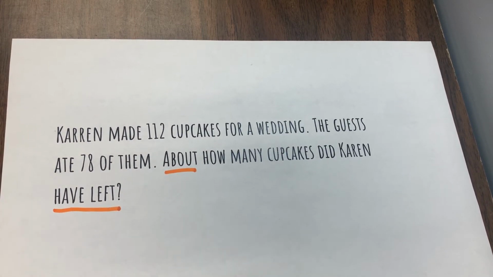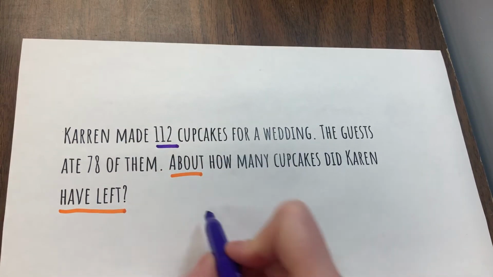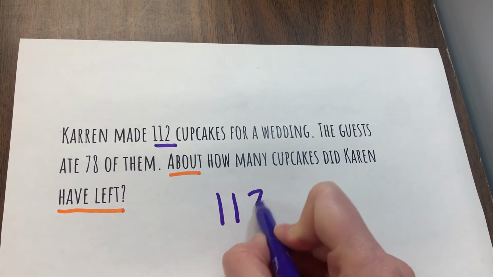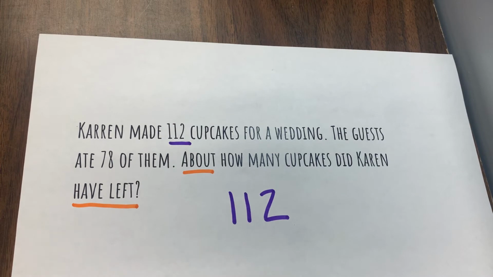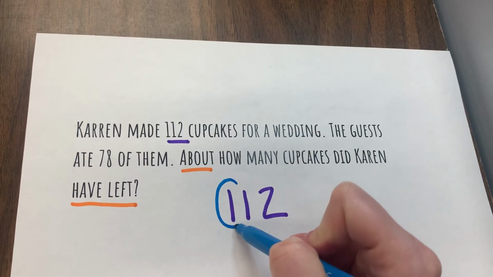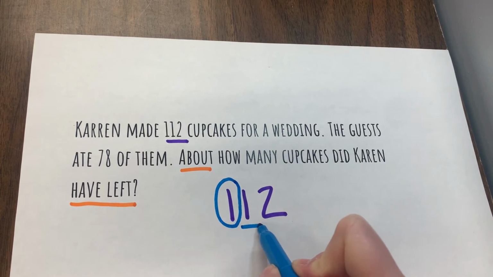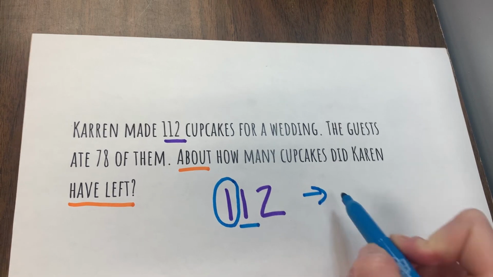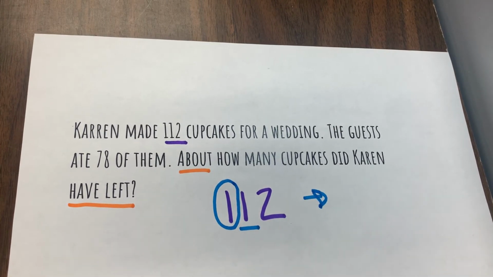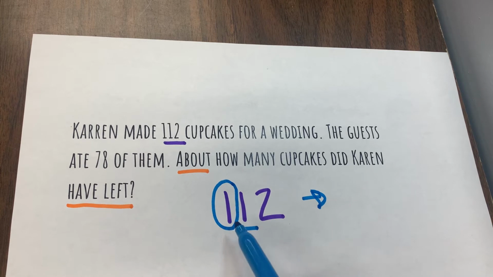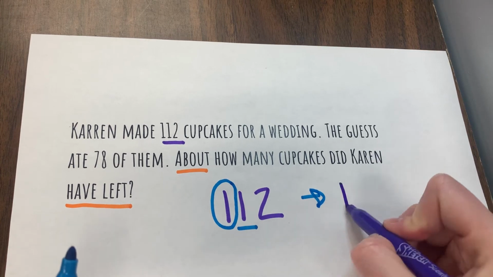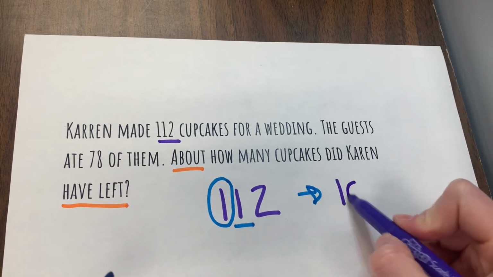So let's start with the first number, 112. We need to round it. If we find the greatest place value, circle the digit, it's the 1. Look to the right and underline it. It is also a 1. A 1's going to follow the rule 0 through 4, the circle digit stays the same. The 1 is going to stay a 1. The 2 digits to the right turn into zeros.